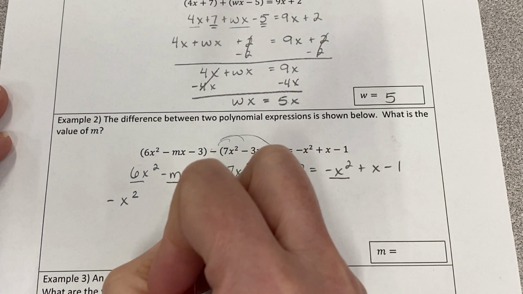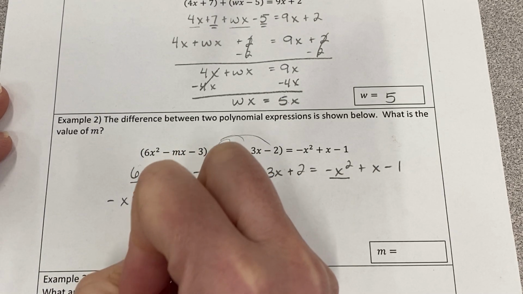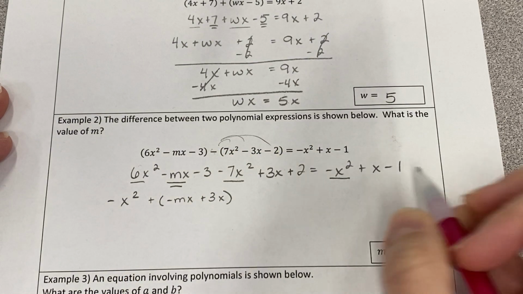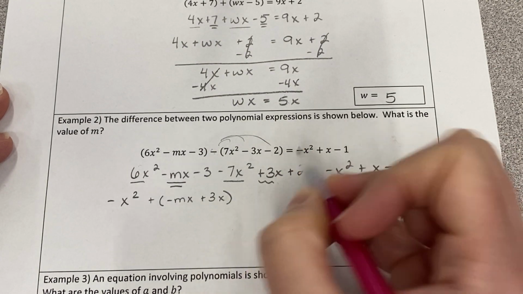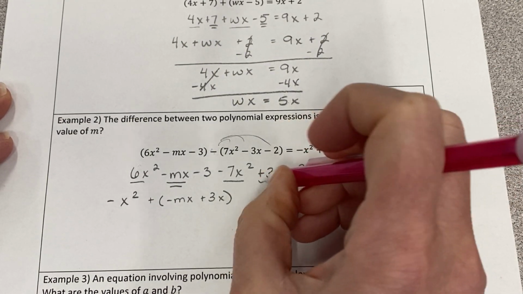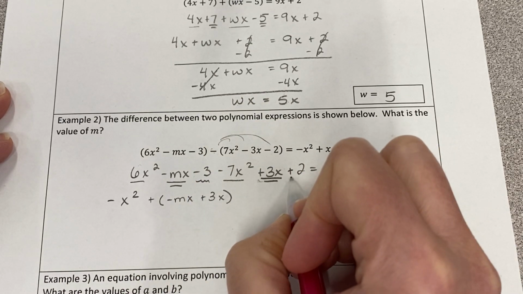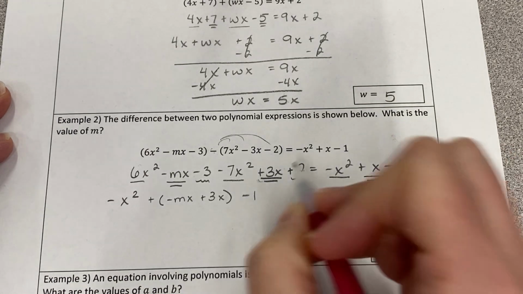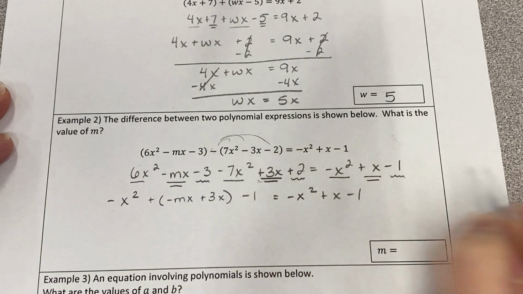Then my regular x's, -mx plus 3x. I'm just going to put those in their own little world here. And that should equal 1 when I get to it. And then here, oops, that was part of this one, sorry. -3 plus 2 is -1, which we have right there, right? -x squared plus x minus 1.